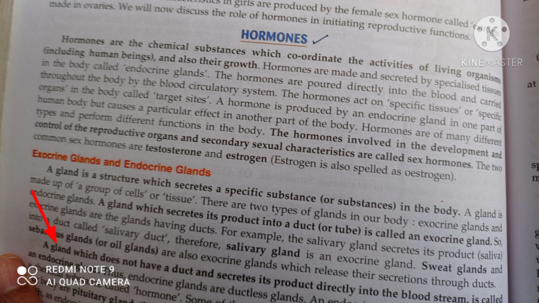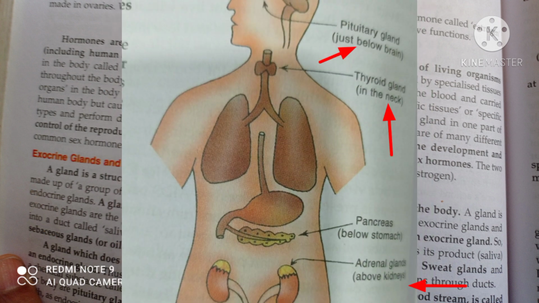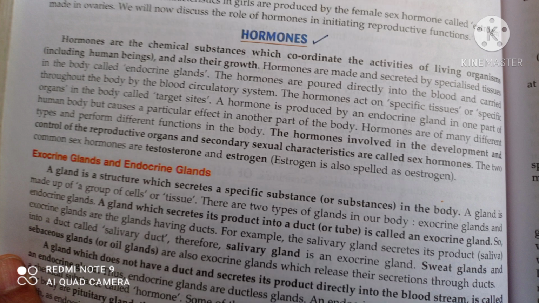A gland which does not have a duct and secretes its product, that is hormones, directly into the bloodstream is called an endocrine gland. For example, pituitary gland, thyroid gland and adrenal glands. These endocrine glands do not have any duct or tube, so they are called ductless glands. On the other hand, a gland which secretes its product into a duct or tube is called an exocrine gland. For example, salivary glands which secrete enzyme through the tube, and sweat glands and sebaceous glands are some more examples of exocrine glands. They have duct or tube.